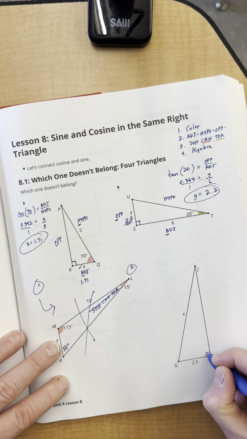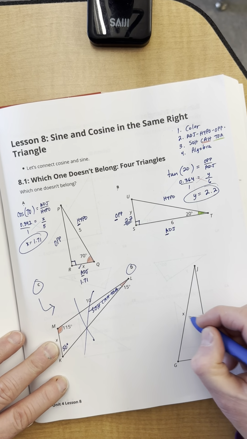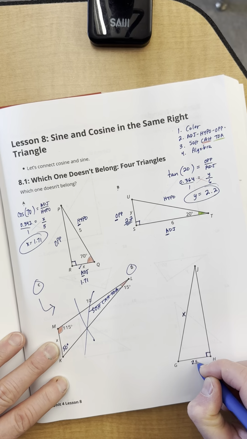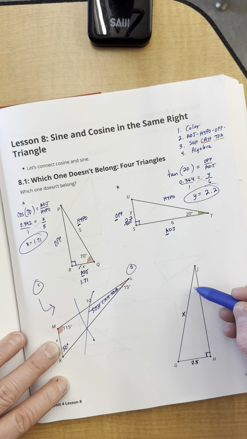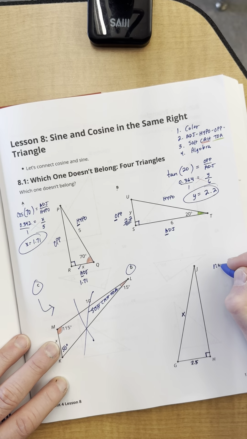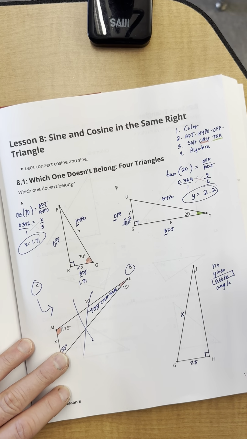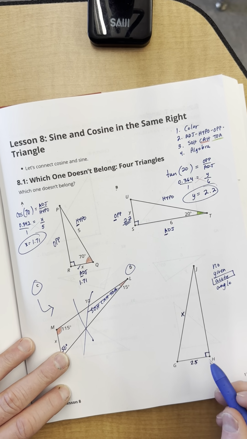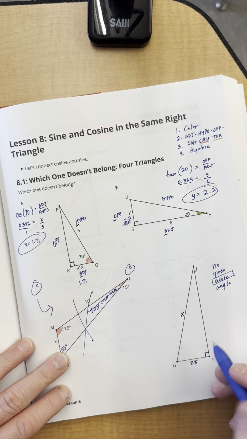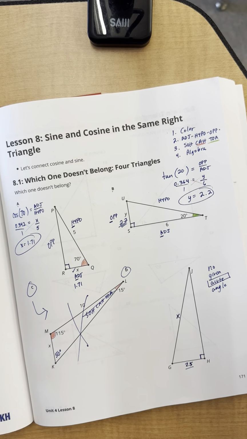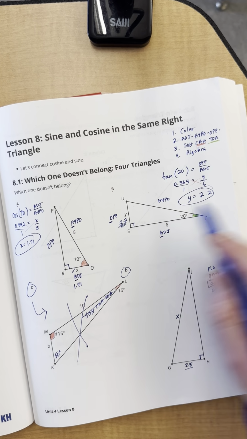You have a right angle, so SOHCAHTOA could be in. You have your X, you have your 2.5, but they did not give you a given acute angle. You need one of the acute angles. You either need an acute angle and a side, or you need 2 sides, but they only give you 1 side, so you can't do anything with that. But these 2 you can solve for.